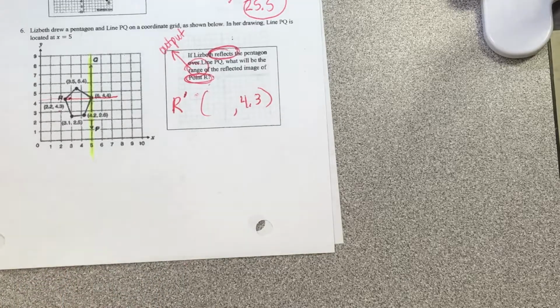Okay, it does get a little tricky, but if you need to, this was 2.2. So how far into this box was it? It was 0.2. Well, how much space would be on this side? Draw it on the board. So look, you have this point right here at 2.2. So this distance is 0.2. What's 0.2 plus 0.8?